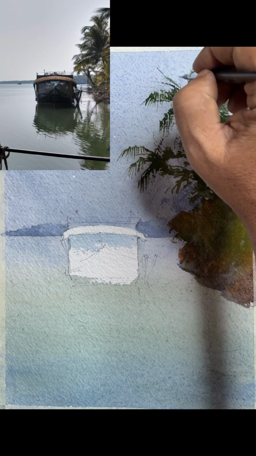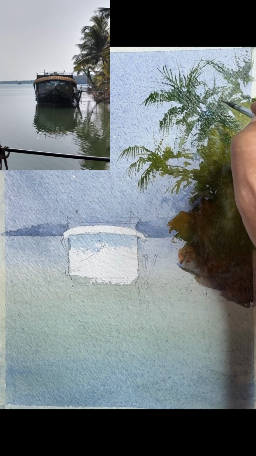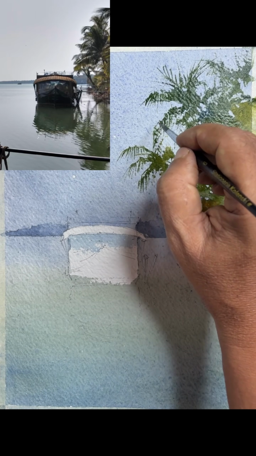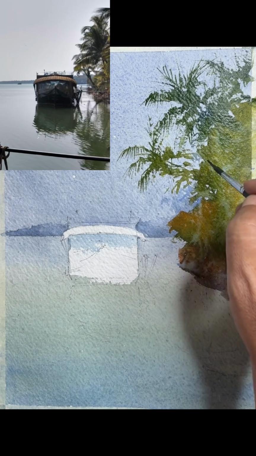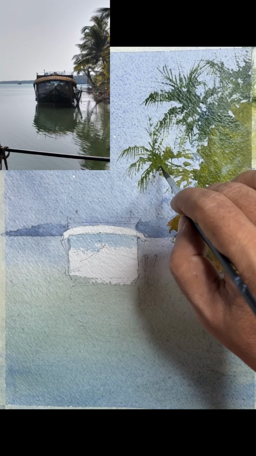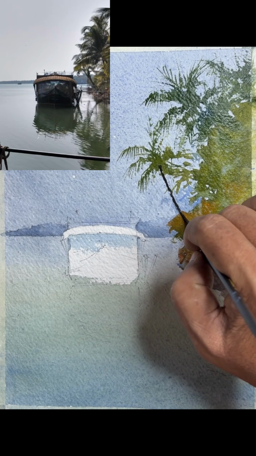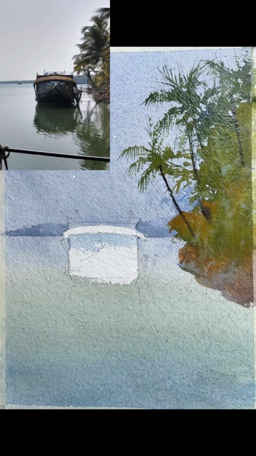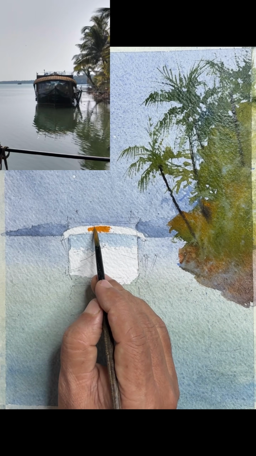Again, you don't have to worry too much about every individual leaf and map from the reference to the painting. We have to get the overall impressions. Okay, we are going for a bolder approach. I think the coconut leaves are fair enough. It is reasonably convincing. Please do let me know if you think this is convincing or not. Let me know which part you find difficult.